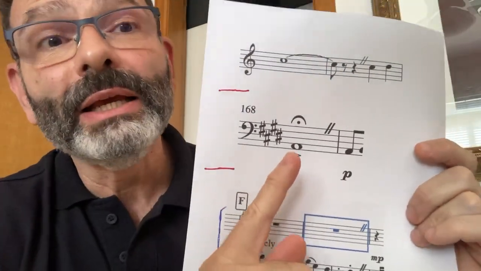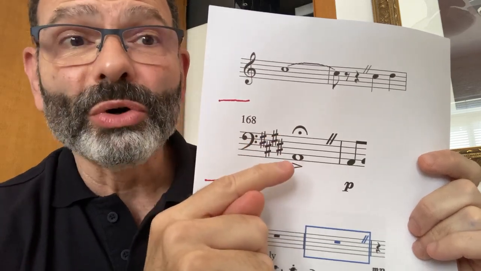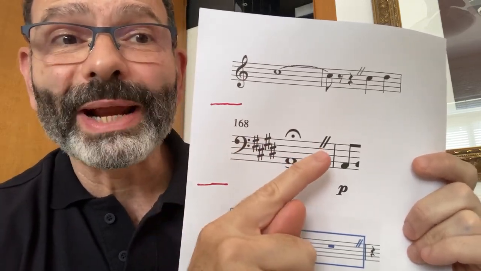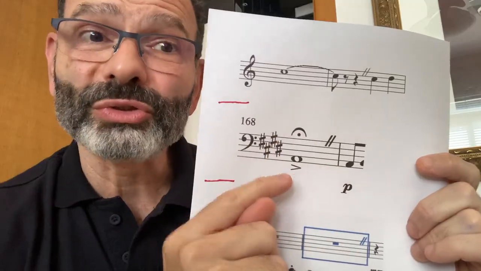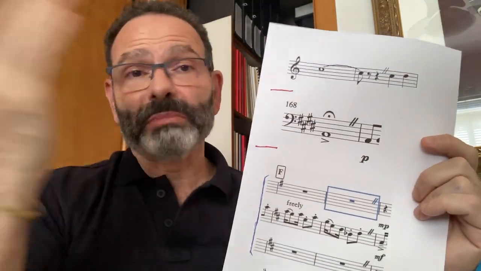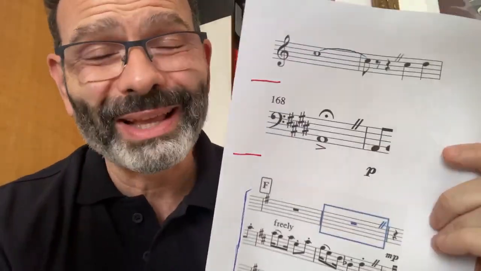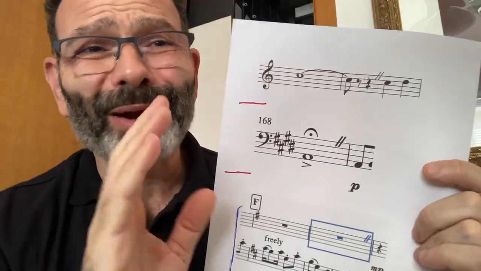Okay, in this case, here I have a fermata on top of a note and railroad tracks, a caesura, after it. So I'll count this. A fermata, I extend the note as much as I want. It can be one beat, 2 beats, whatever, okay? Many people argue about this.